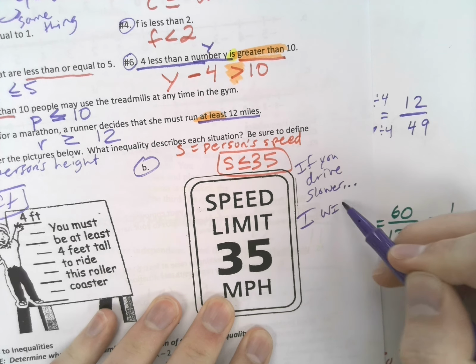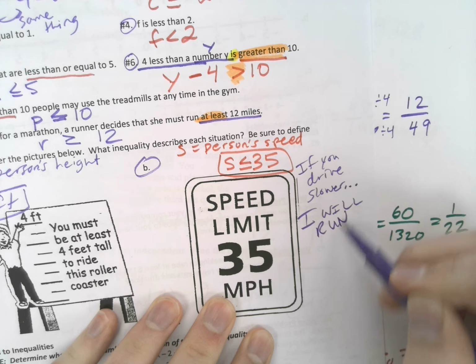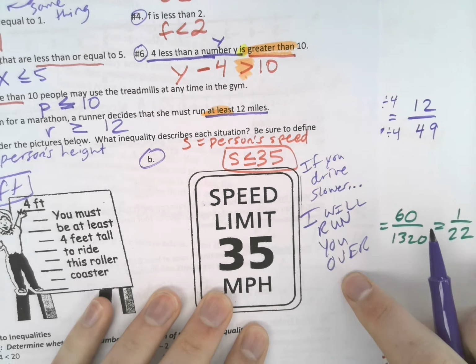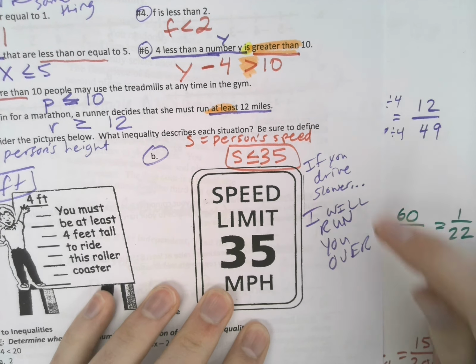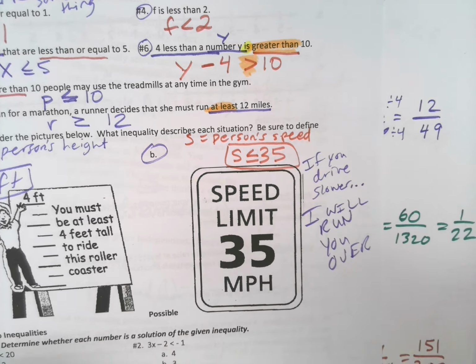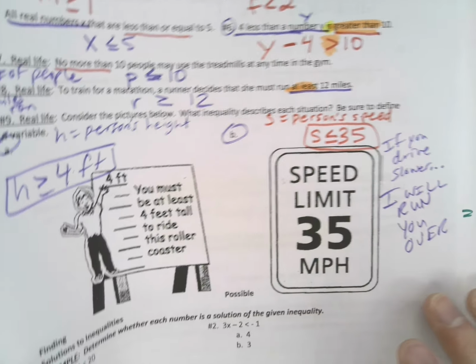Though, if you drive slower, I will run you over. Just kidding, but maybe not. If you drive slower, let's try and make that equals 35 instead of less than once you guys become drivers.